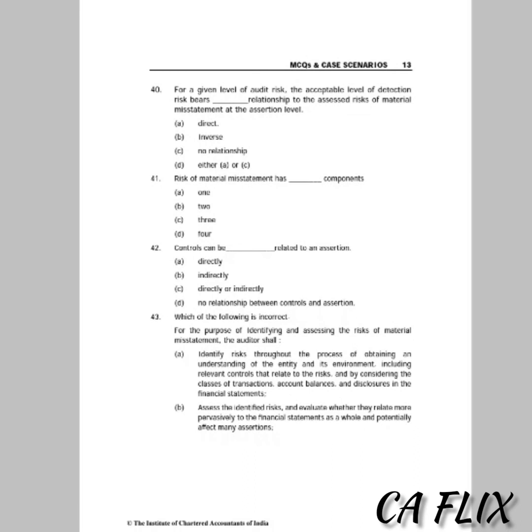Question 40. For a given level of audit risk, the acceptance level of detection risk bears a dash relationship to the assessed risk of material misstatement at the assertion level. Option A, direct. Option B, inverse. Option C, no relation. Option D, either A or C.